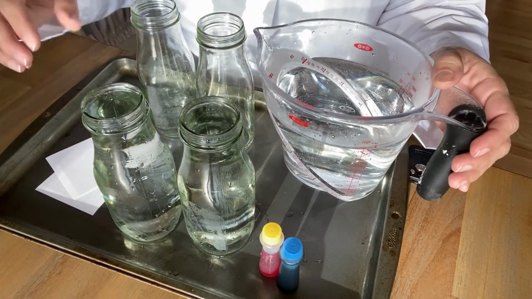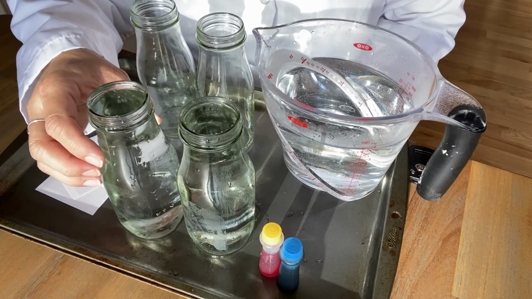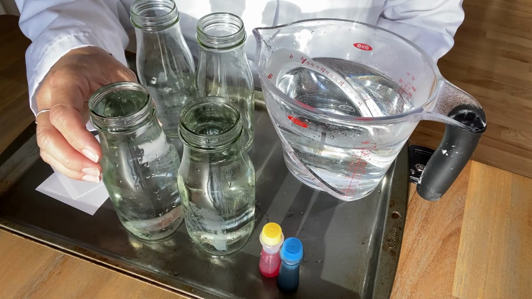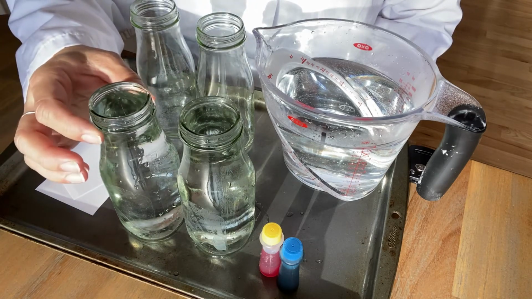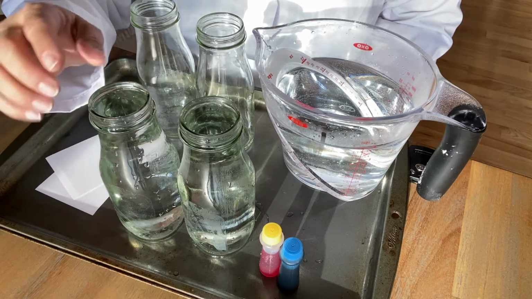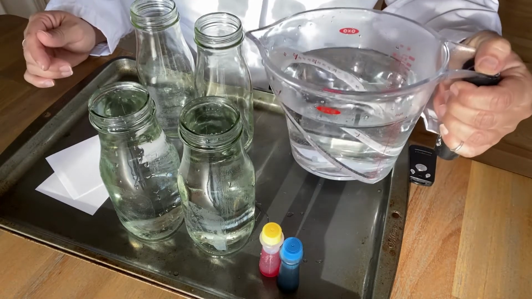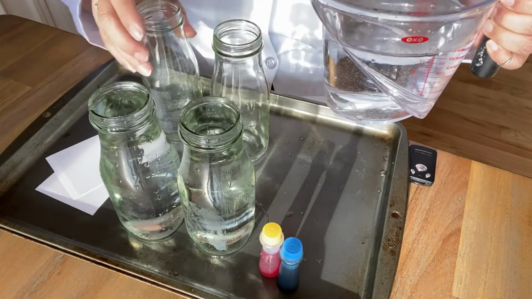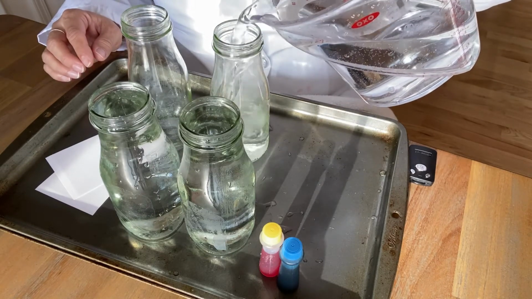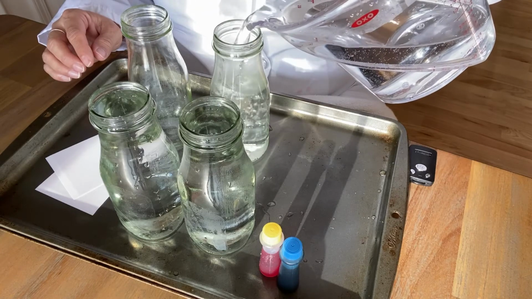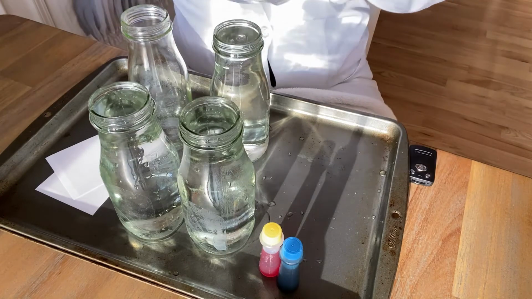Now, what you're going to do is fill up your 2 glass bottles with cold water, which I've already done. You want to form a tiny little rounded opening on the top of it called a meniscus. This is where the water kind of bubbles out a little bit. Make sure you have some adult supervision because you're going to be using hot water and you don't want to burn yourself. Now I'm going to fill my second 2 glass bottles with the hot water until the tiny meniscus forms at the top.